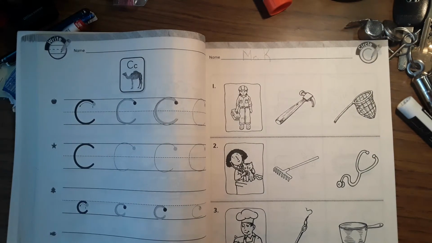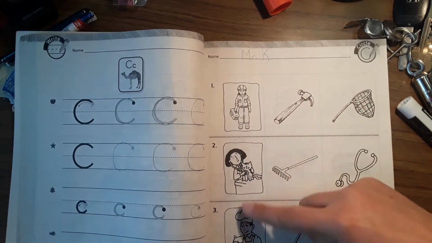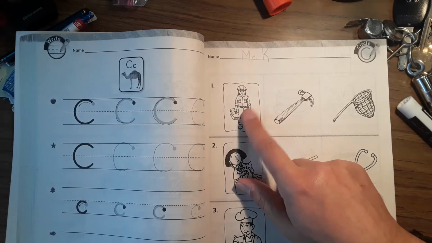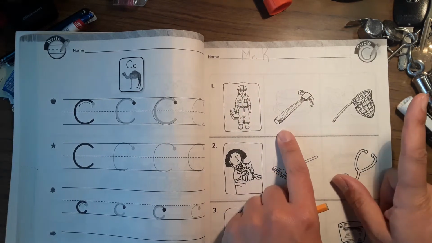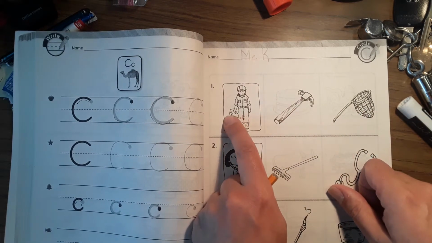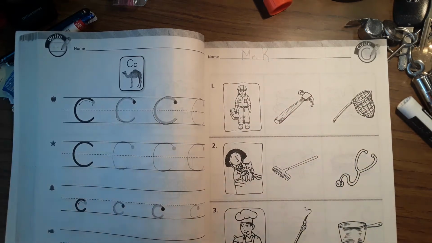All right, so number 1. These are jobs people have, in fact, jobs people have in our community. We're going to circle the tool that this person would use. So if this is a handyman or a handy person, which would they use, a hammer or a net? I want you to circle the one that somebody like a handyman would have. You can look, they have a tool chest. So what do you think they have in that tool chest, a hammer or a net? Okay, go ahead and circle it because I'm moving on.